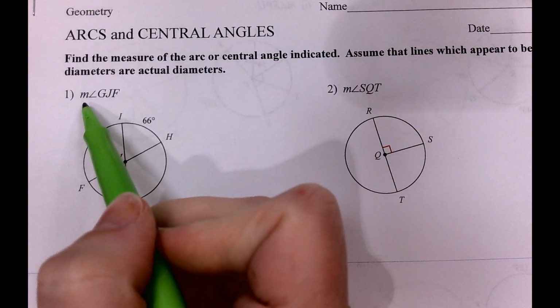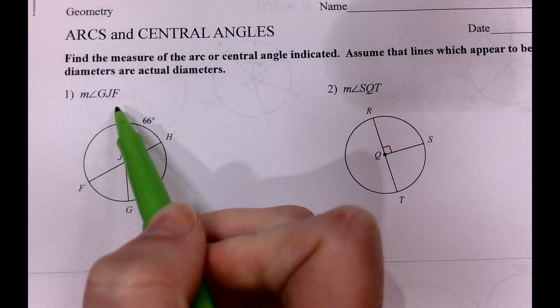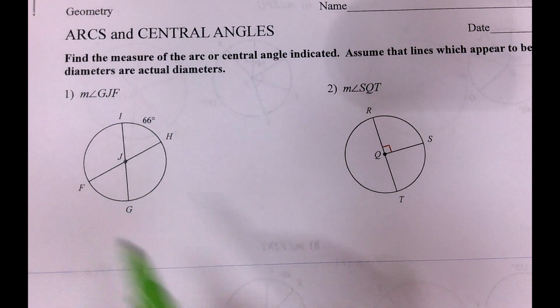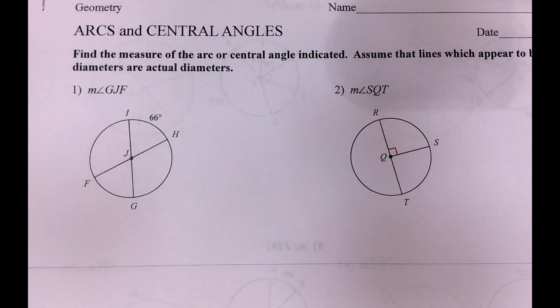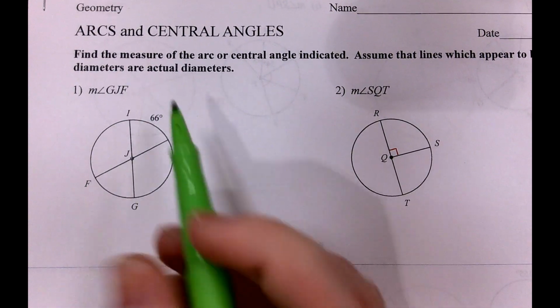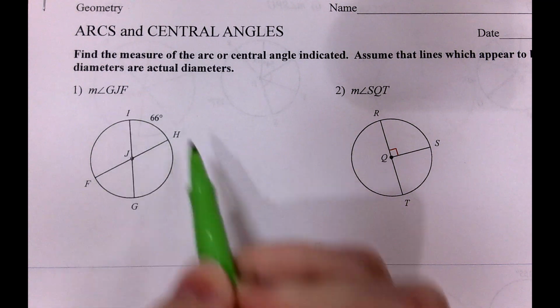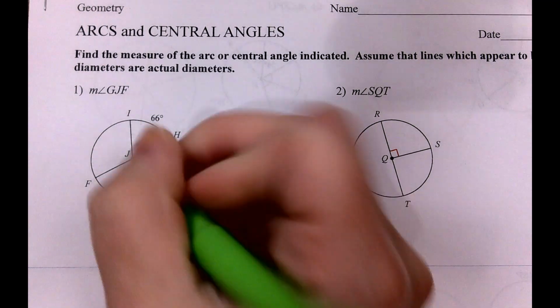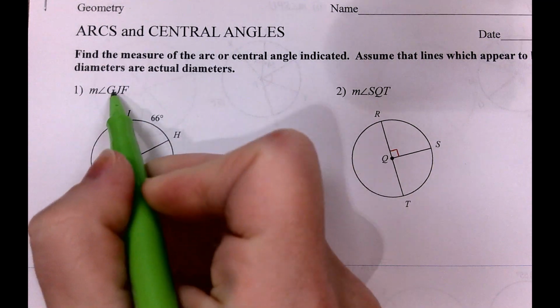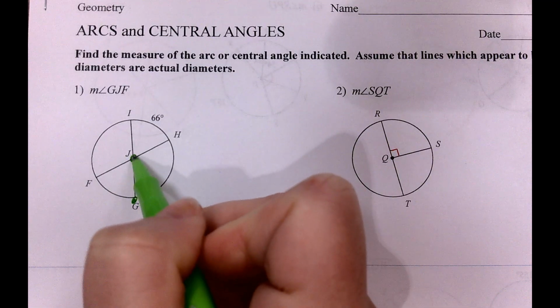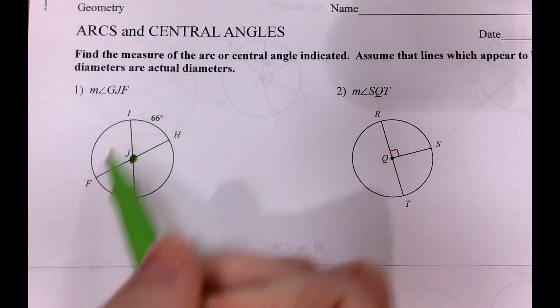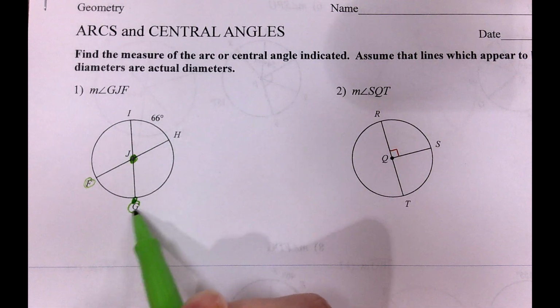So the measure of angle GJF. We're using these letters to name our angles and our points and our arcs. So if G comes first, I'm going to look for G. It's right here. J is next. There's J in the middle. F is last right here.